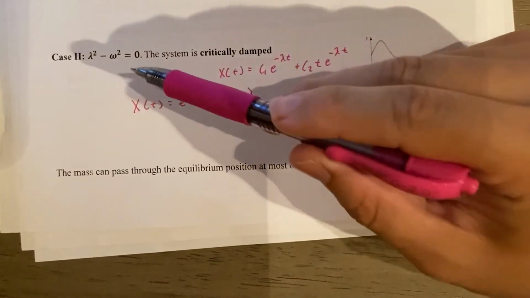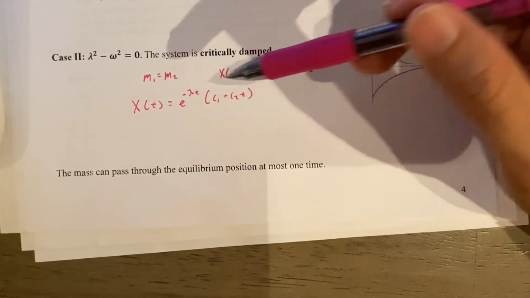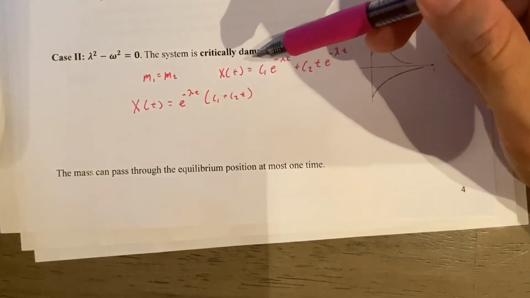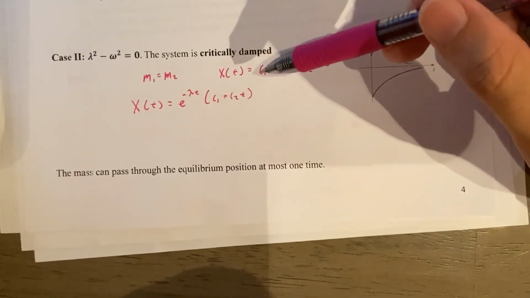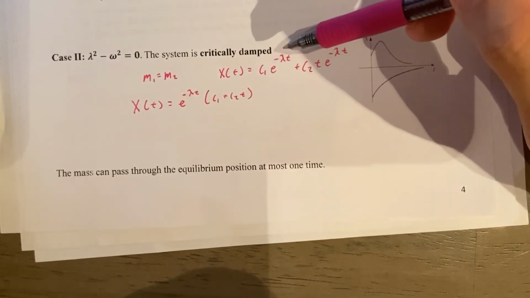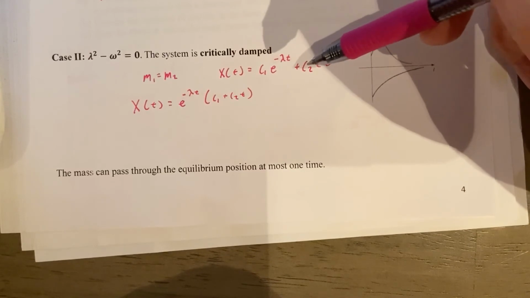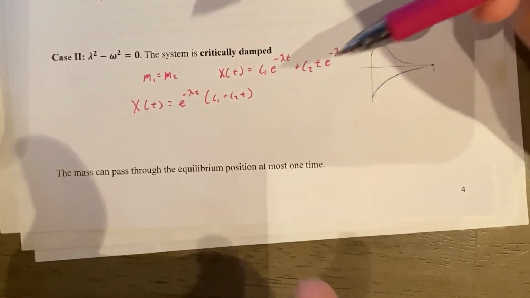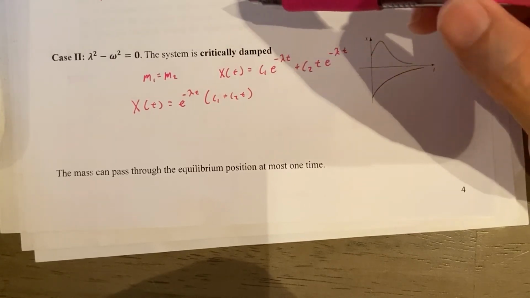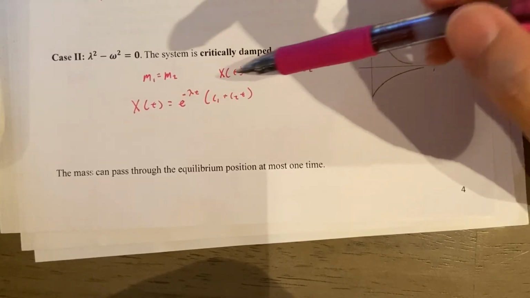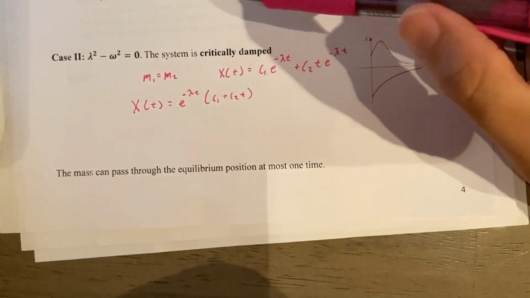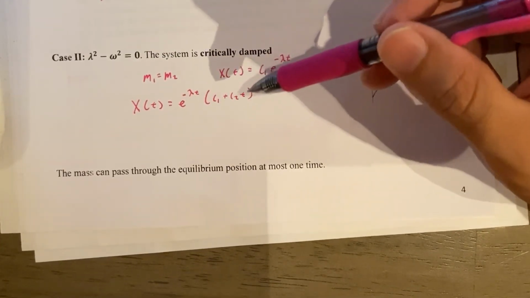So if this is the case, our m sub 1 is equal to our m sub 2. And so we know what happens if that's the case. Our position function is going to be c sub 1 times e to the negative lambda t plus c sub 2 t e to the negative lambda t, because our solution repeated twice. Because this is the case, we can simplify it as x of t is equal to e to the negative lambda t times c sub 1 plus c sub 2 t.